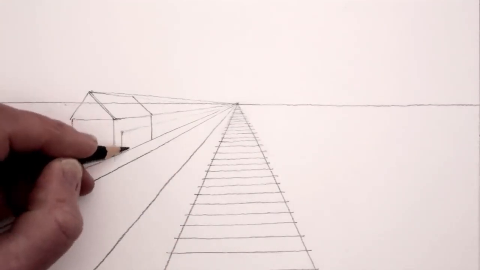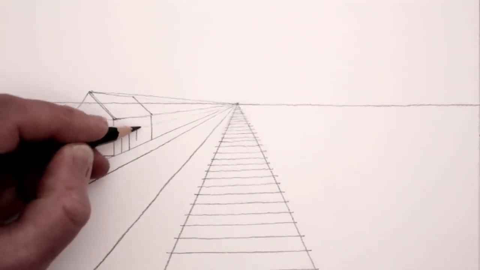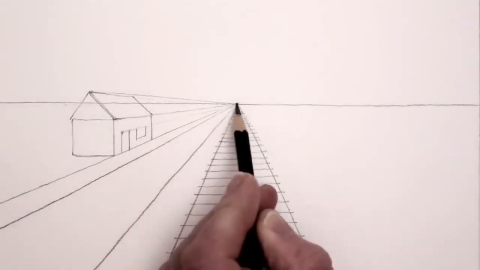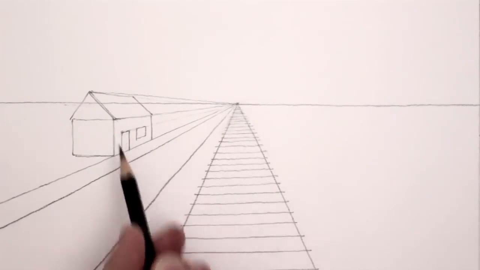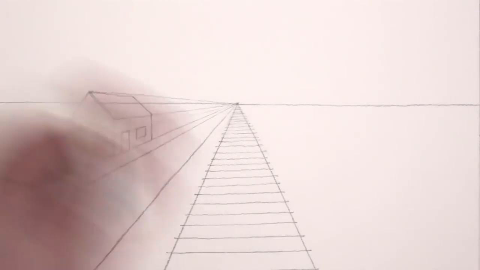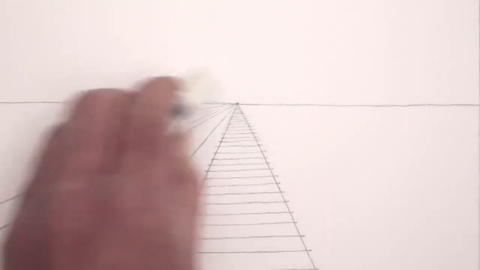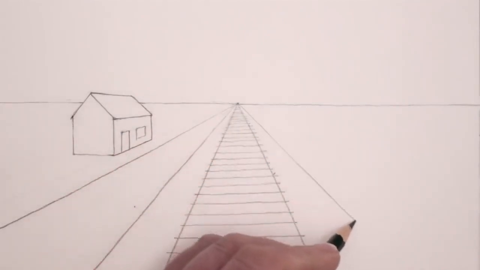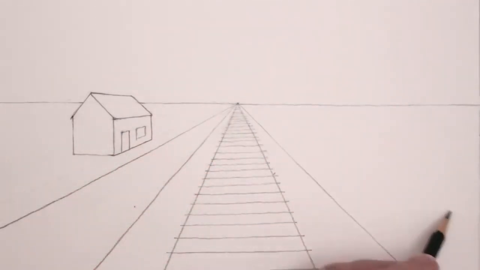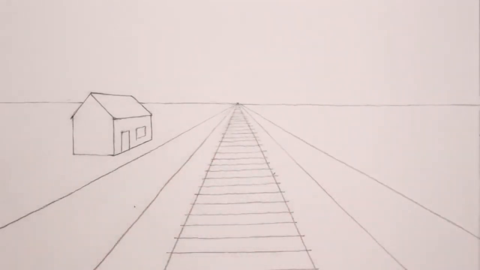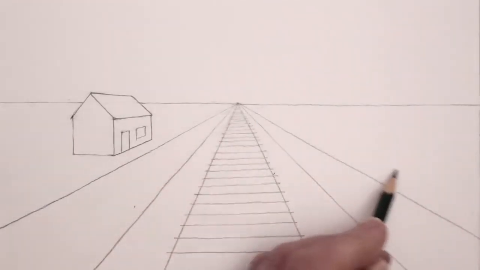Now to this house you could add a door and some windows maybe, and so the uprights of the door will be vertical and the uprights of the window will be vertical, and the diagonals will follow the diagonals that we've already got, again going towards this one vanishing point. For 1-point perspective you need one vanishing point, and all of the parallel lines need to go towards that one vanishing point. So now we have a horizon with a railway track going to the vanishing point, and then a road on the left also going towards the vanishing point, and a house in 1-point perspective as well, just a simple house.